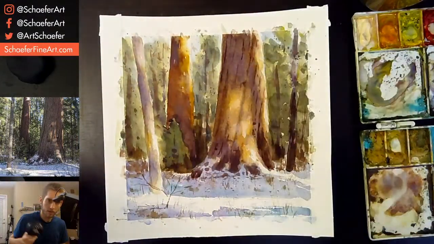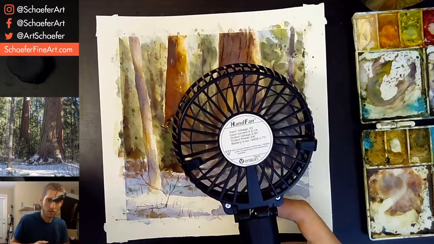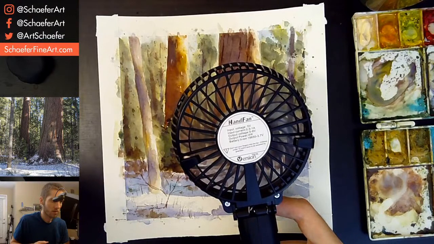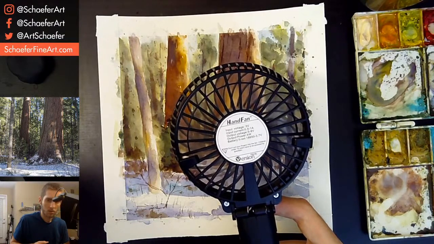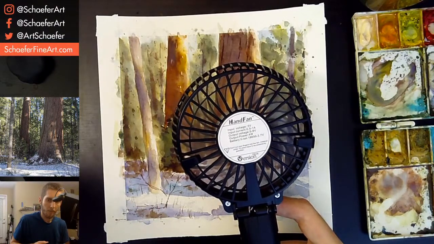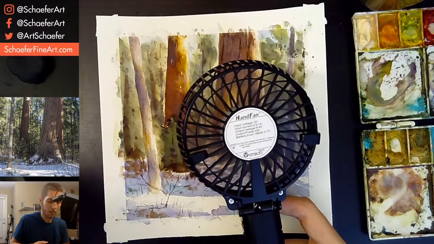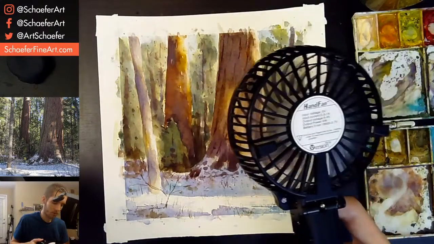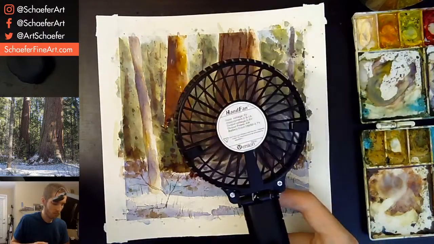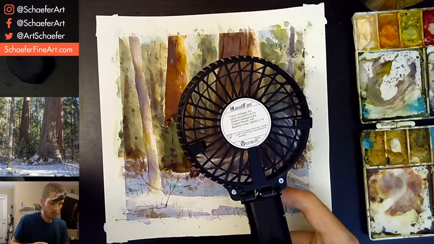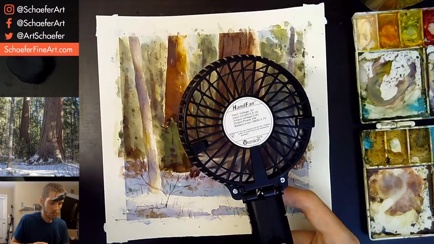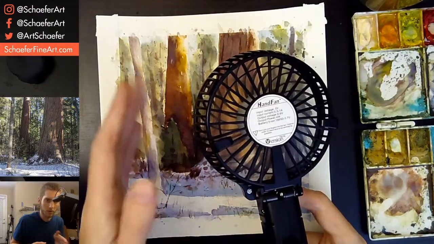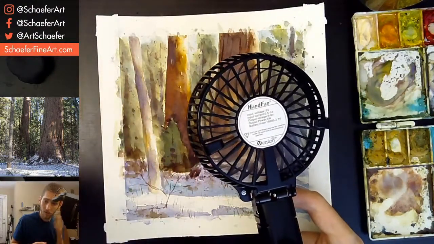Just slightly. Not too much. I probably need a little bit of texture on this tree just so that they're more cohesive.